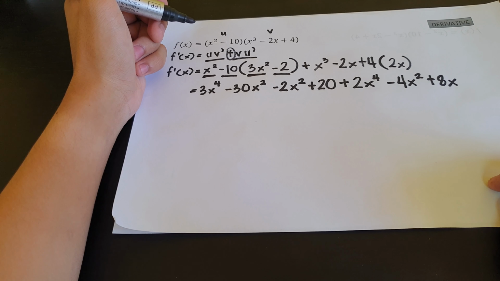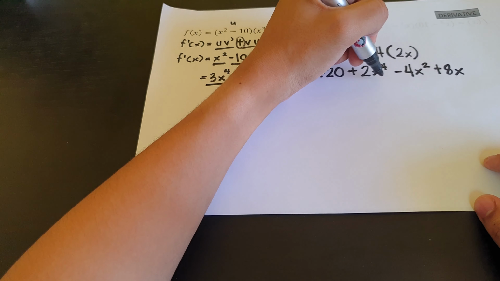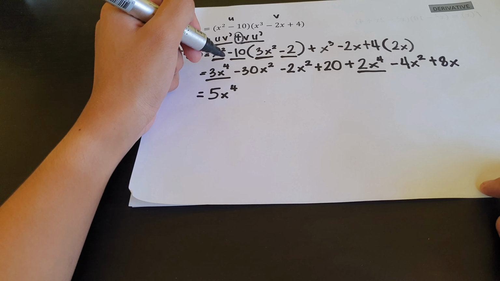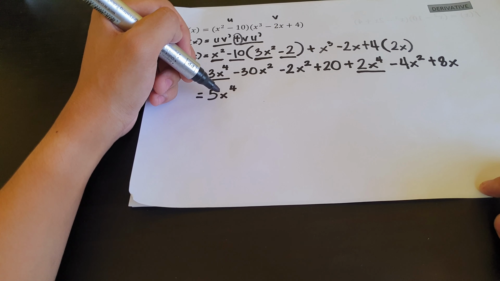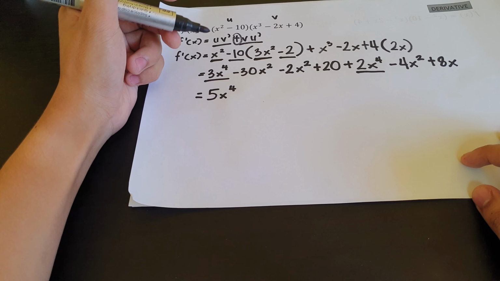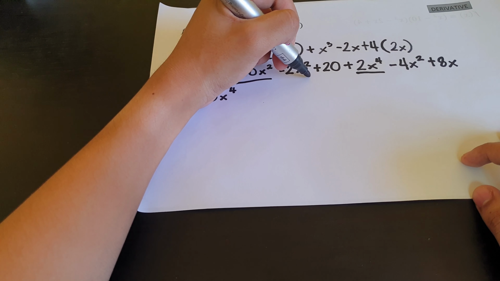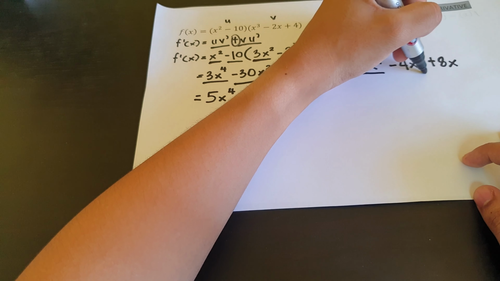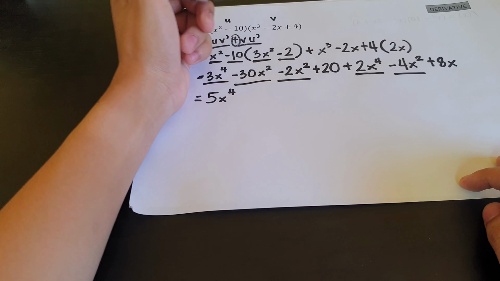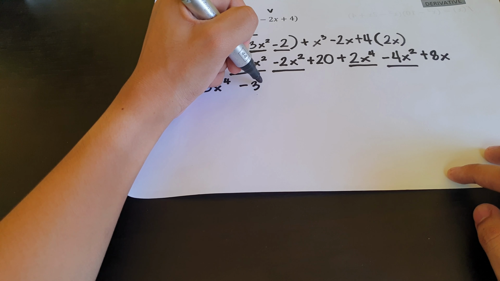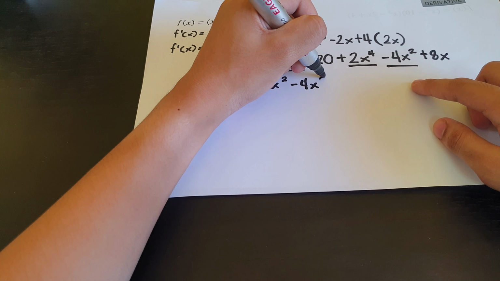Our last step is to combine like terms, which are 3x to the power of 4 and 2x to the power of 4. 3x to the power of 4 plus 2x to the power of 4 becomes 5x to the power of 4. The next like terms are negative 30x squared, minus 2x squared, minus 4x squared. Negative 30x squared minus 2x squared is equal to negative 32x squared, minus 4x squared.